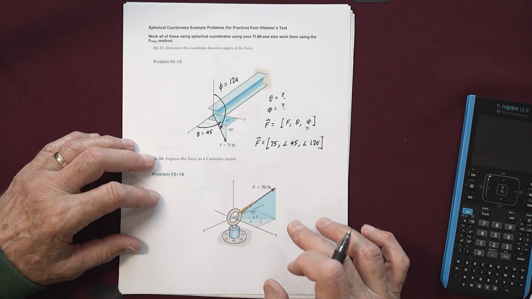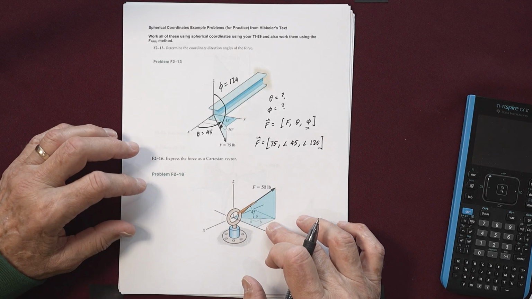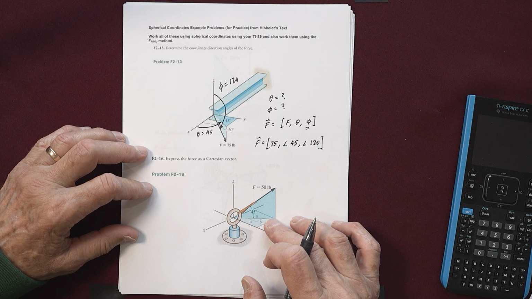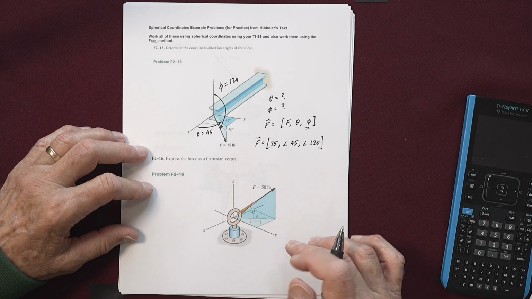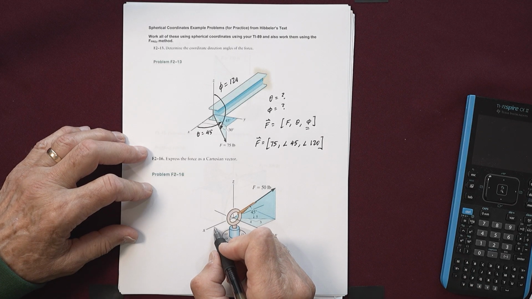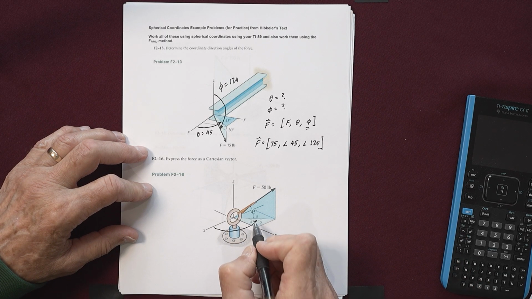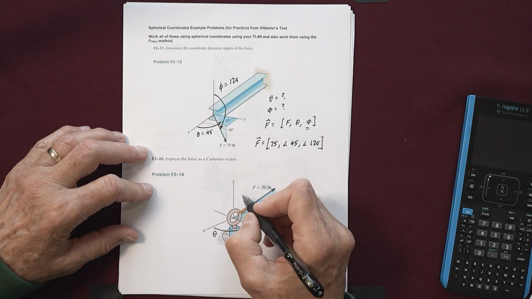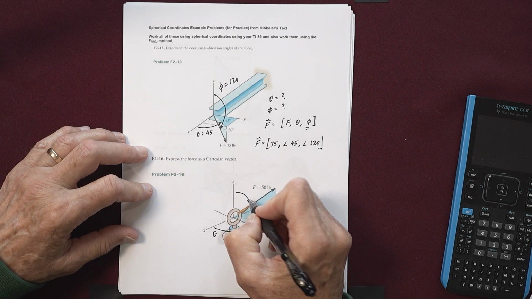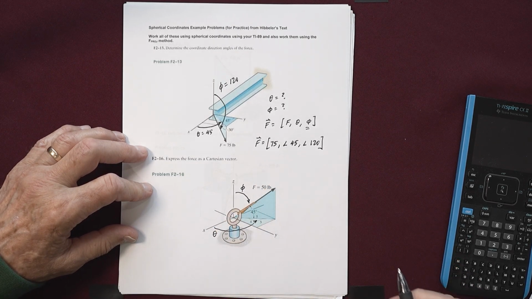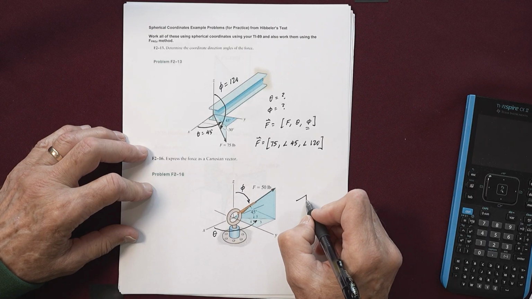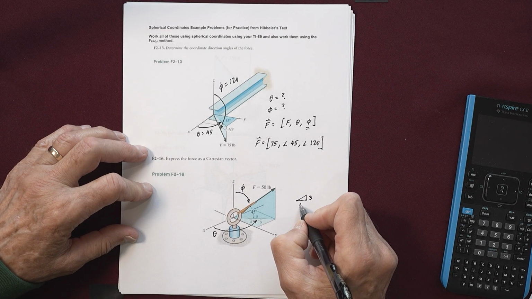This guy here is also in spherical coordinates. Now my theta is coming all the way over from here, and my phi is coming down from there. So a 3, 4, 5 triangle, so 3, 4.